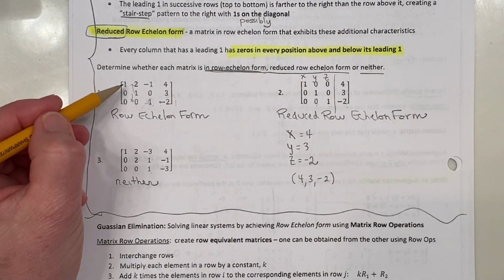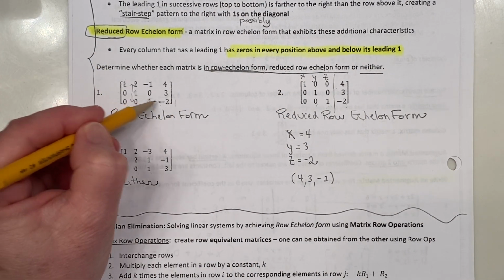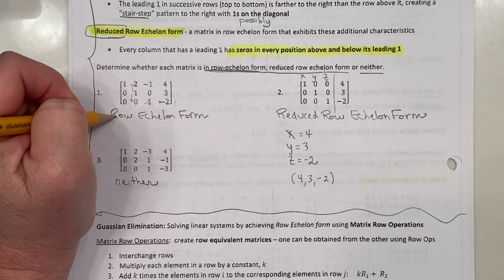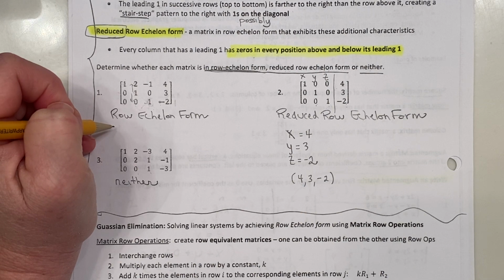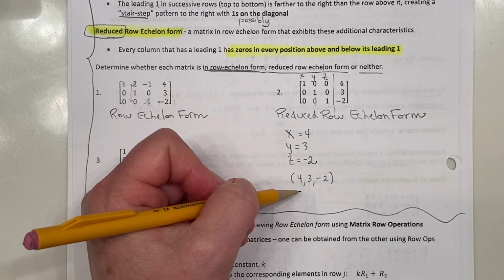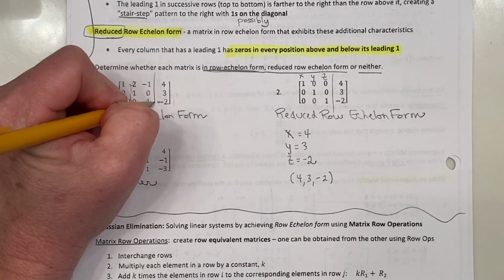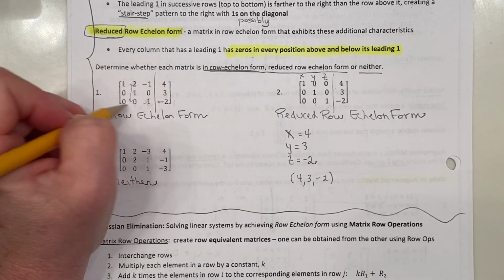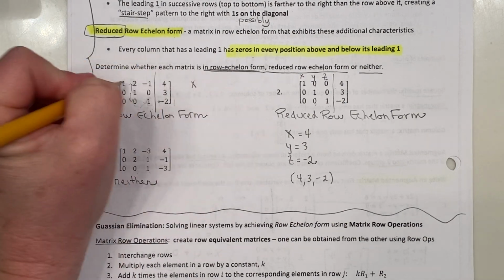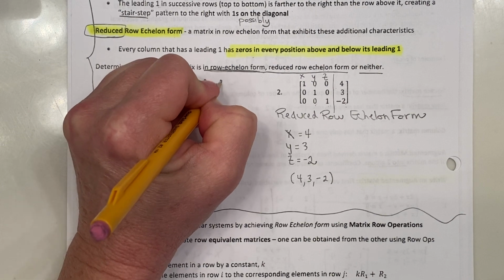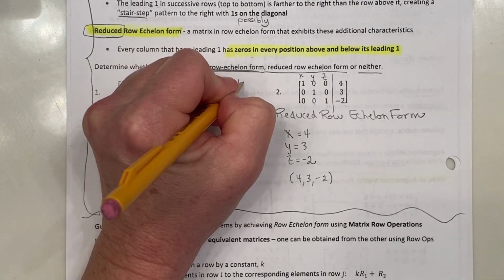All right, I want to take a look at example 1 for a minute. What if this represented a system? This matrix is not in reduced row echelon form, but it is in row echelon form. We might have to do a little more work than having a matrix in the other form. So for example, I'm going to put a vertical bar here. Let's say that this represented the system of 1x, 2y, -z equals 4.